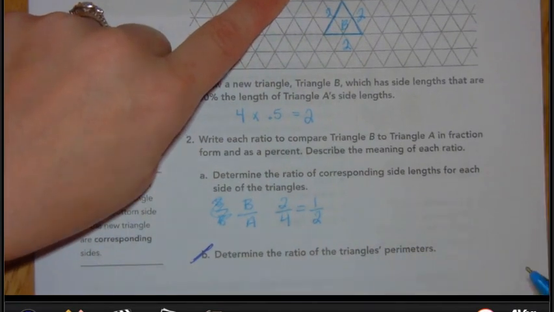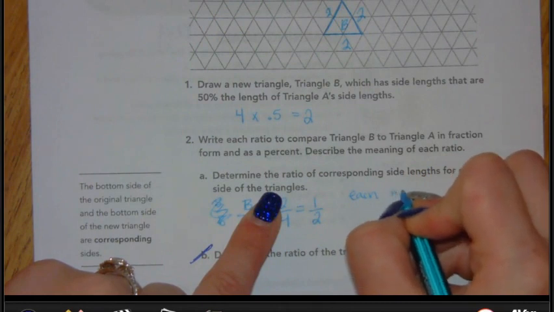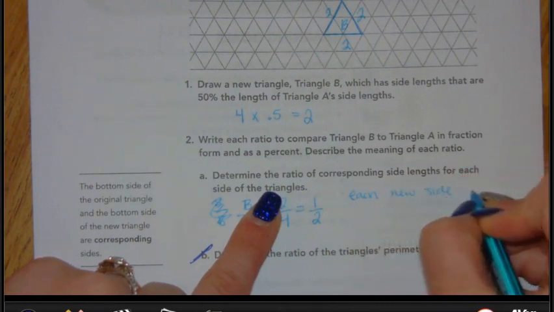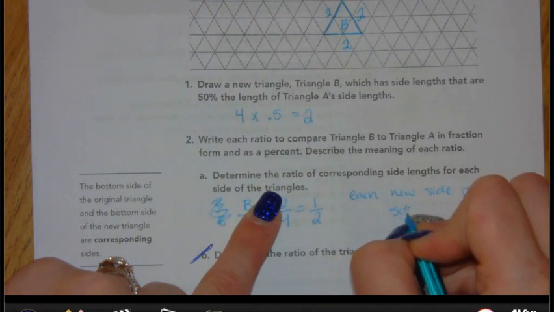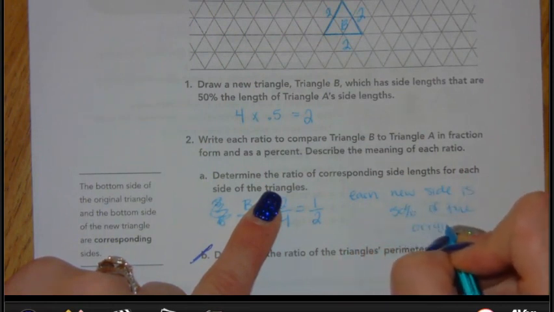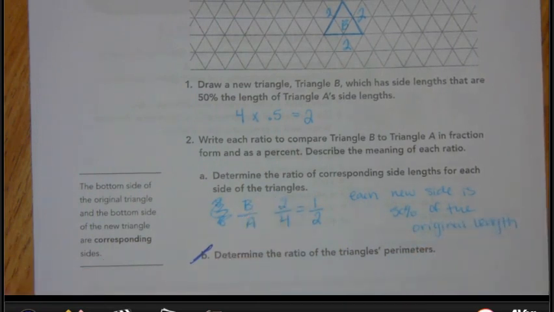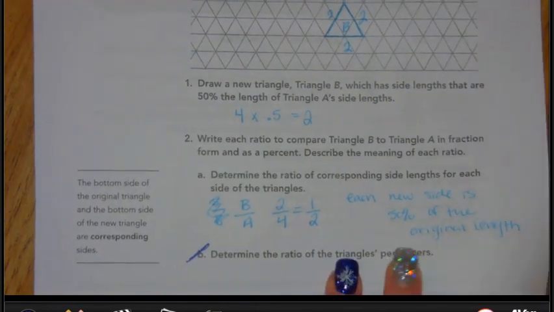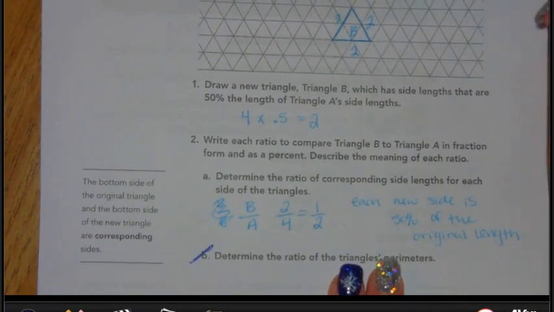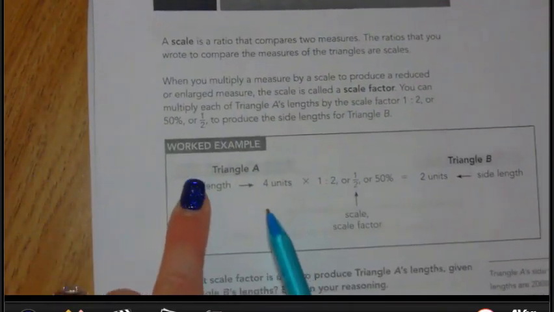Okay, 1/2. Meaning that each new side is 50% of the original length. Exactly what we were just asked to find. Okay. Now we know that this is 50% of this. Okay, so B is half of A. And I have that written here.